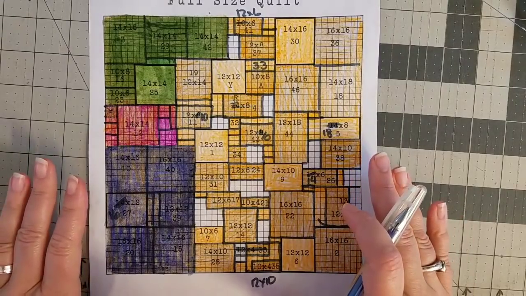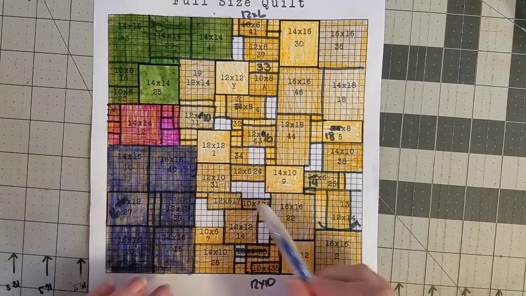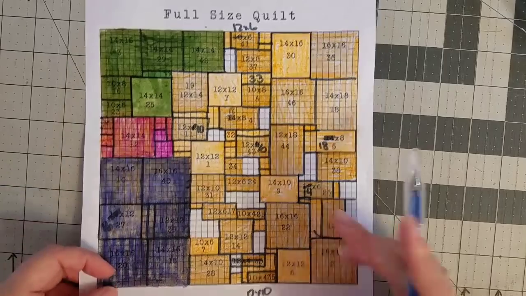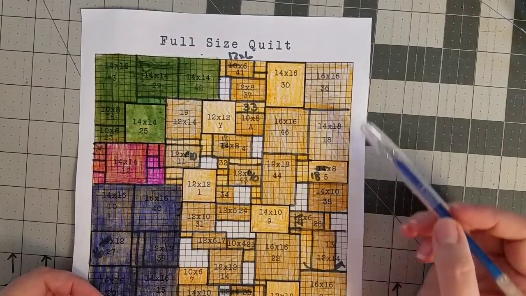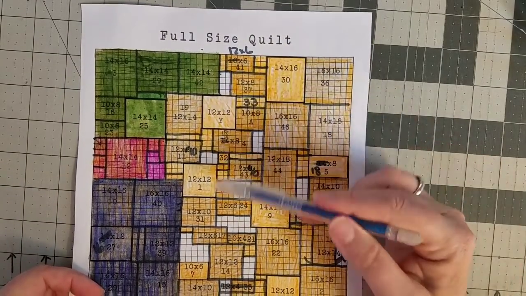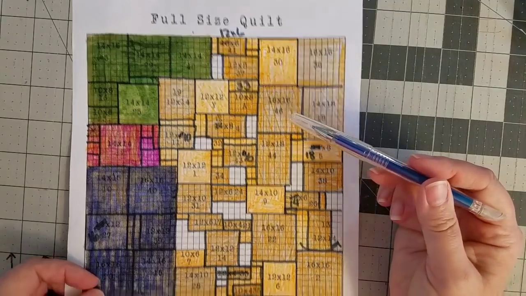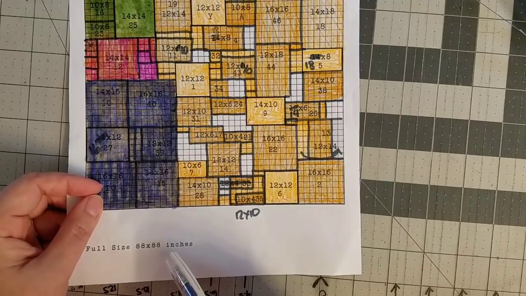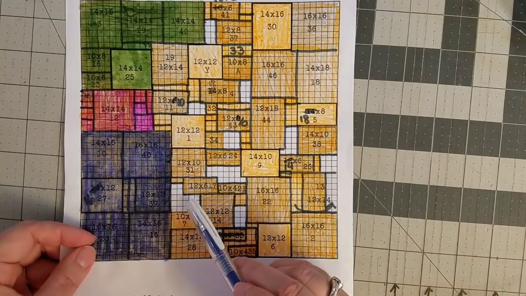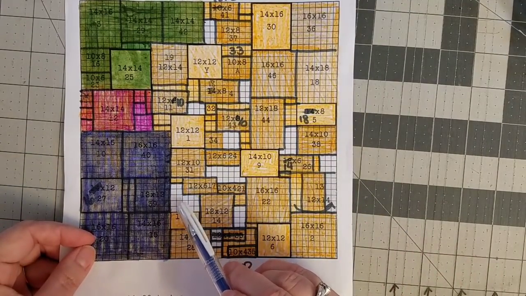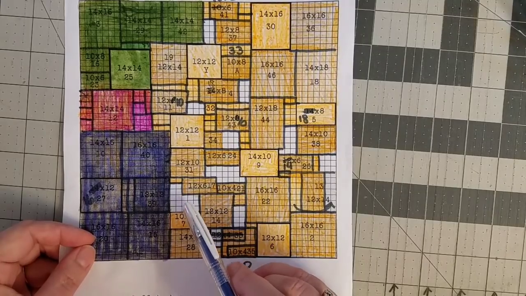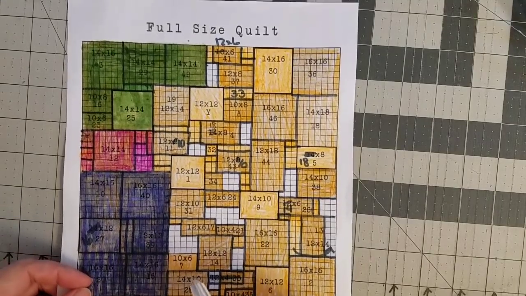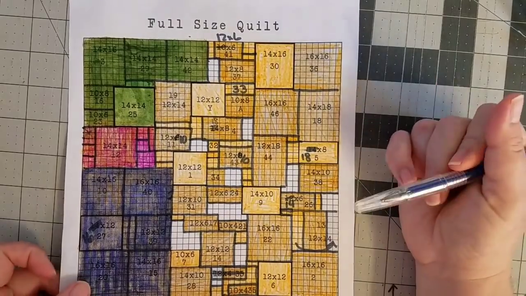Now here we are on the progress of my quilt. You can see I'm using graph paper. I'm actually using my 2-inch grid set. This is the full size, and so when this quilt is complete, this will measure 88 inches wide and 88 inches long. All of these little small white blocks represent a 2-inch finished area in the quilt. So it's really easy to map out and plan.